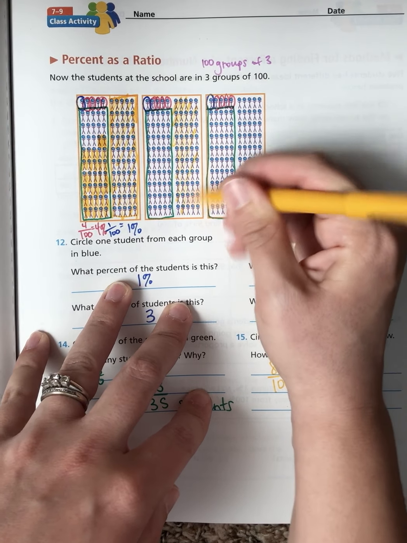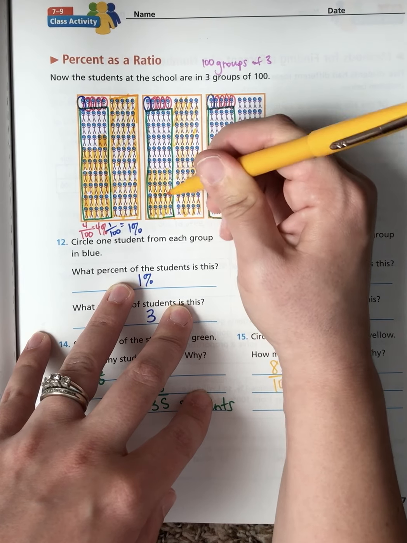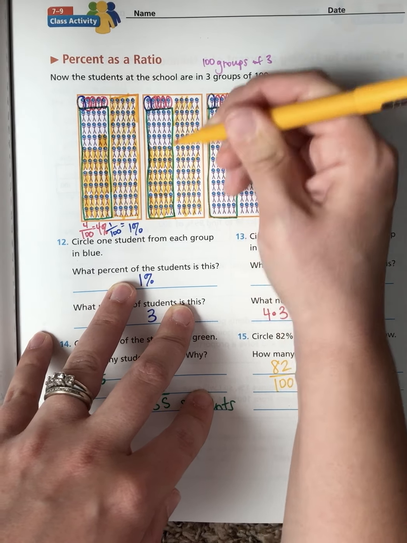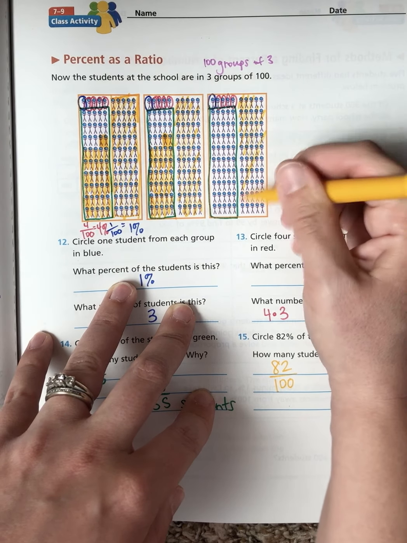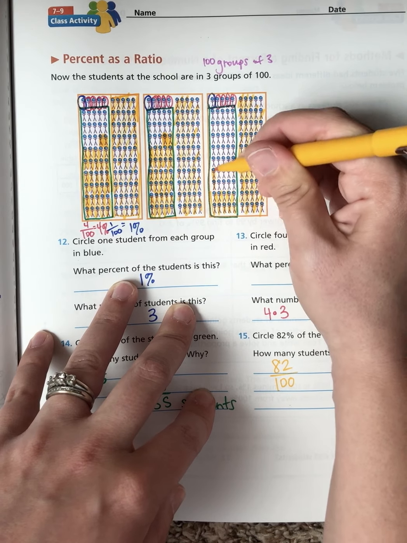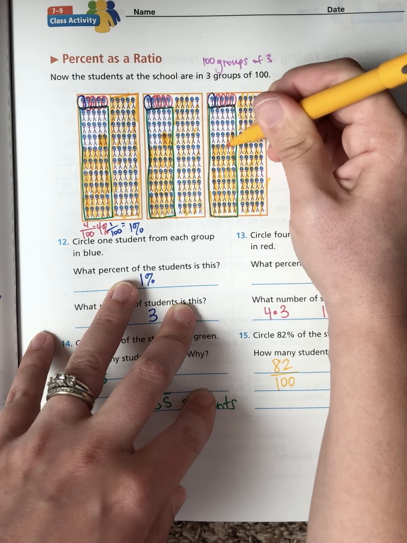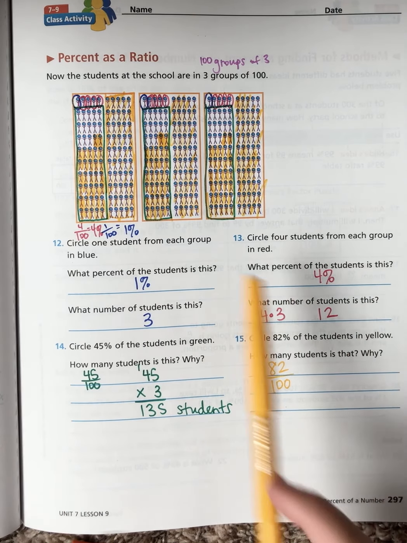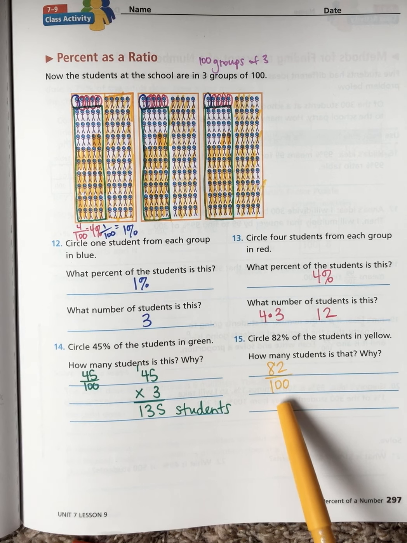So here's 50, 60, 70, 80, 81, 82. And then one more time. Here's 50, 60, 70, 80, 81, 82. So no matter which one I looked at, I always did 82 out of 100, which means it was 82%.